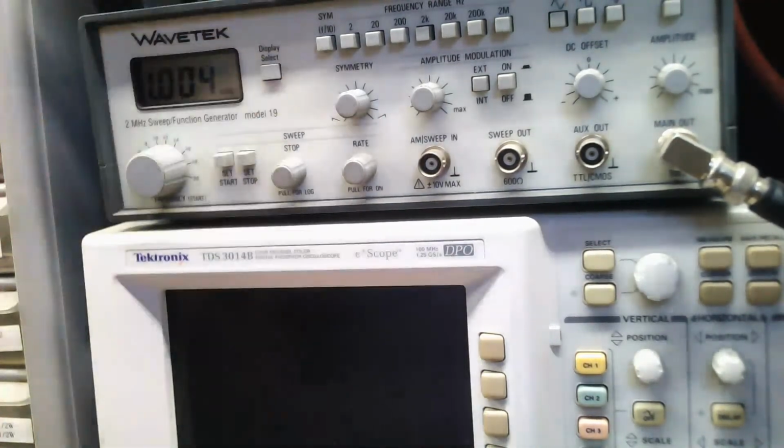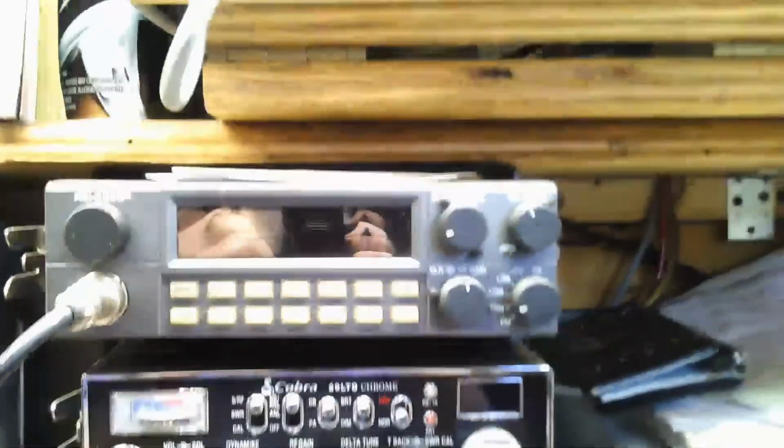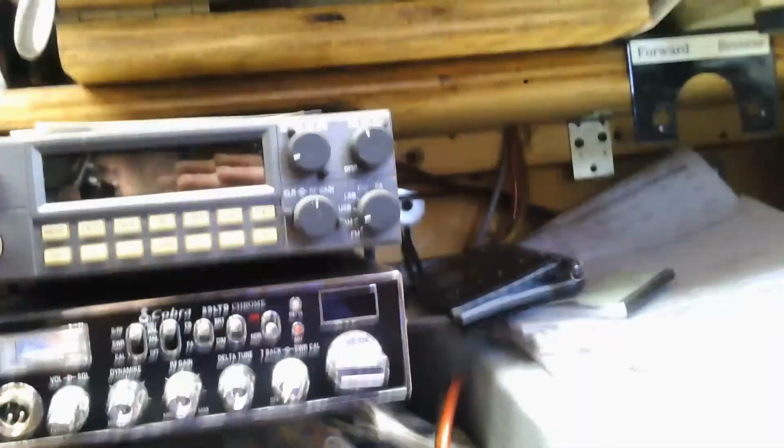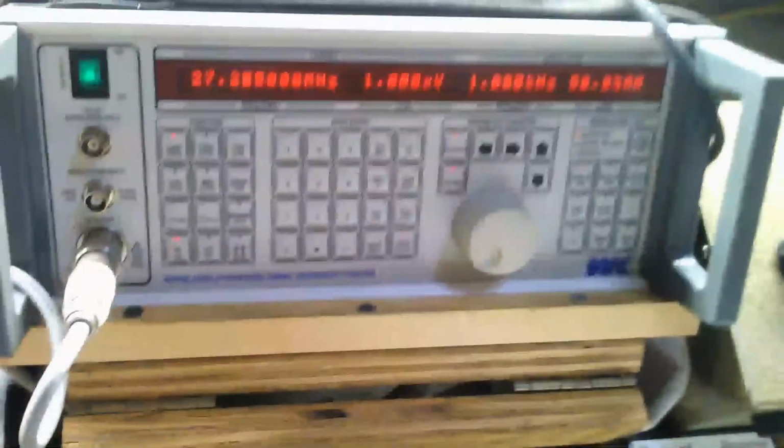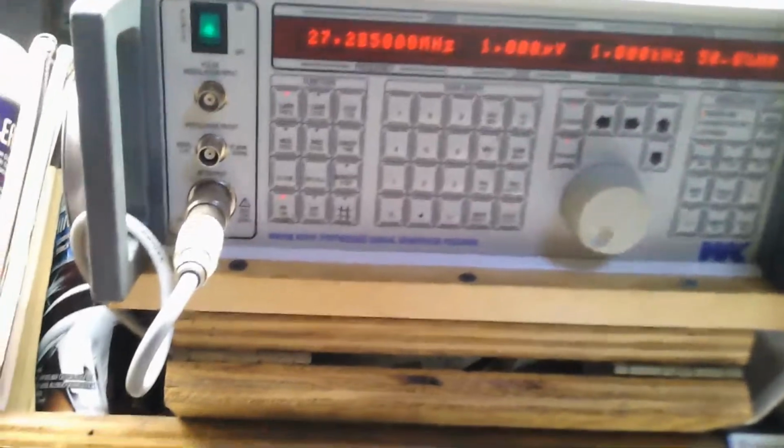But we're not actually going to get into this piece of equipment at the moment. Our main focus is up here for this video.